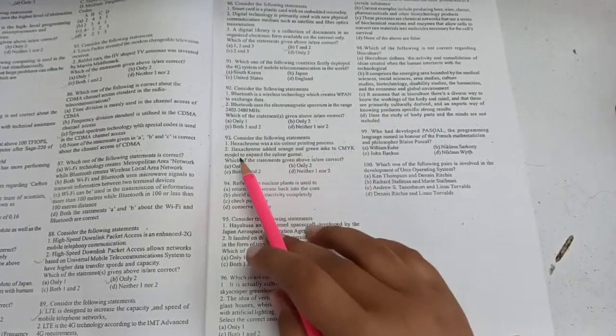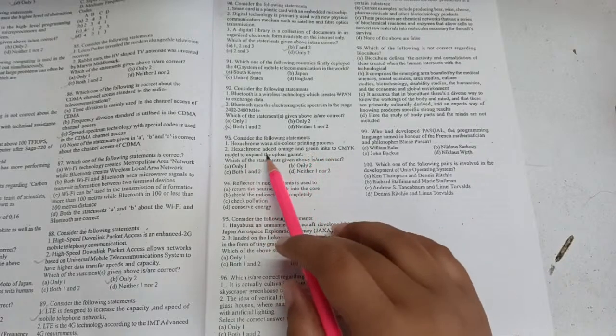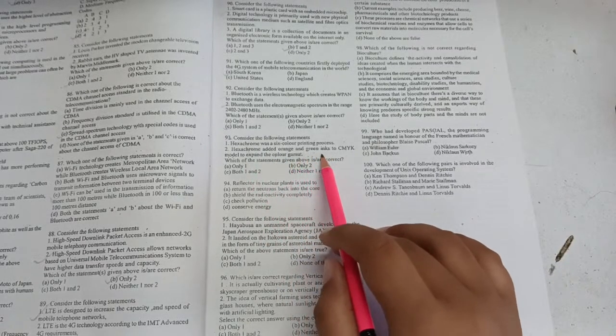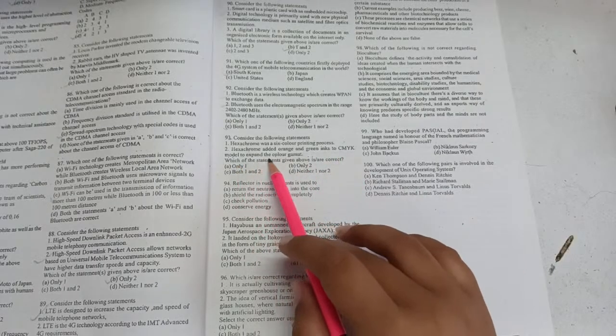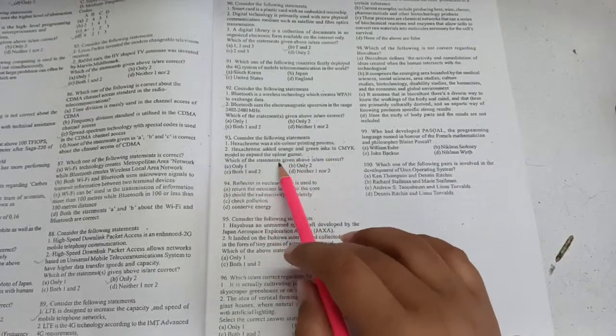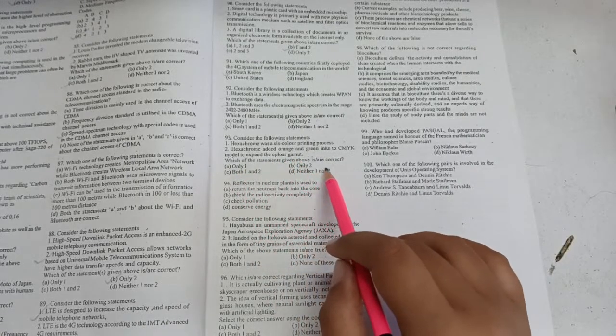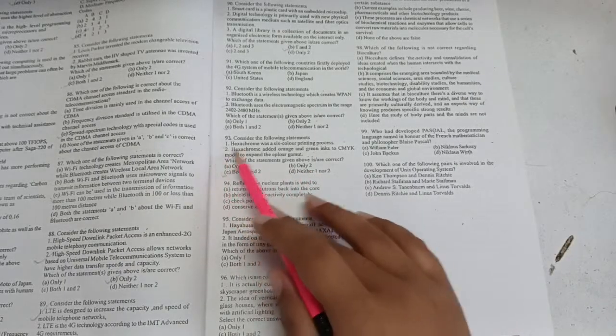Consider the following statements. Hexachrome was a 6-color printing process. Hexachrome added orange and green inks to CMYK model to expand the color gamut. Which of the statements given above is are correct? This answer is option C, both 1 and 2.